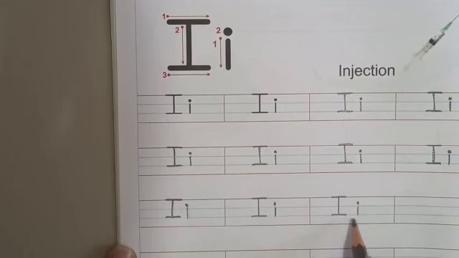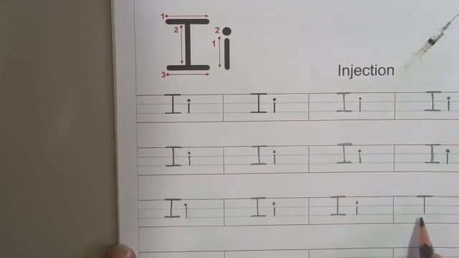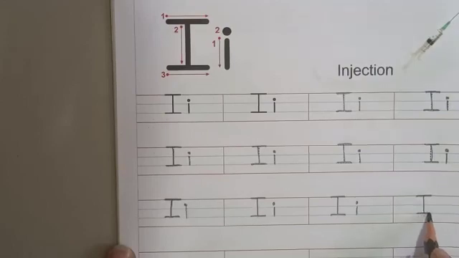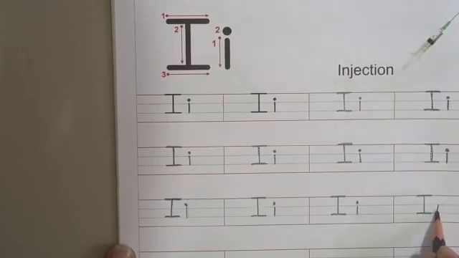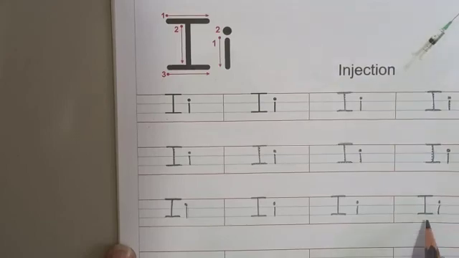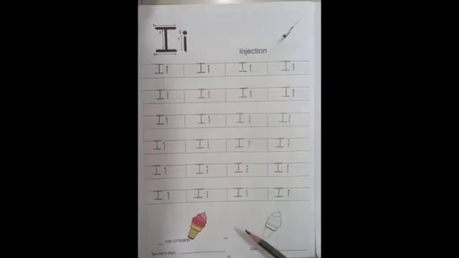Capital I, small I. Again, slipping line, standing line, again slipping line, capital I, then standing line and dot, small I, capital I, small I. Children, like this way, you have to write capital I and small I.